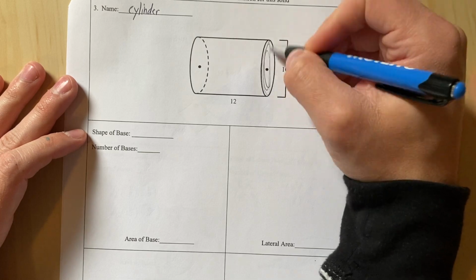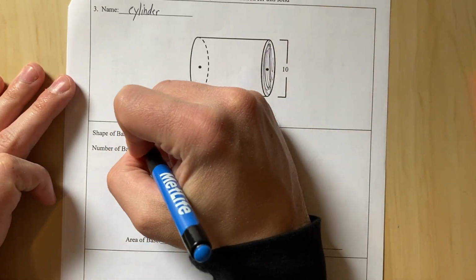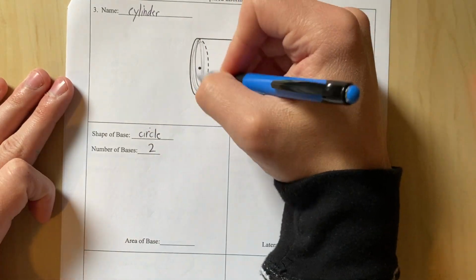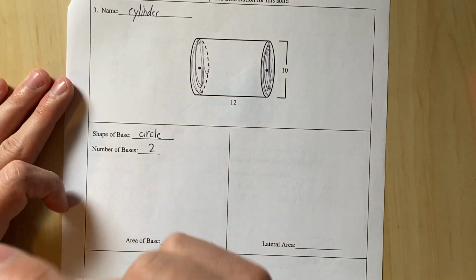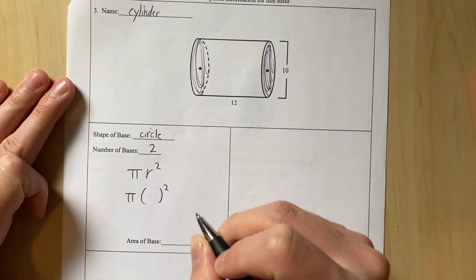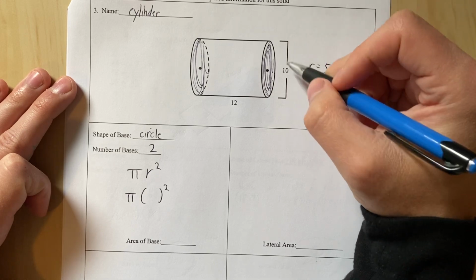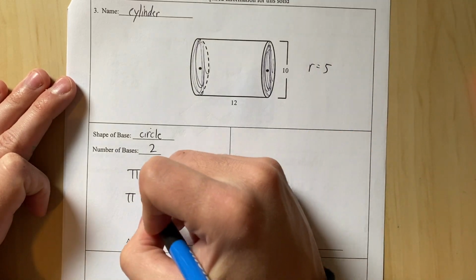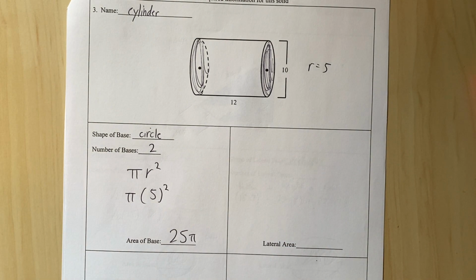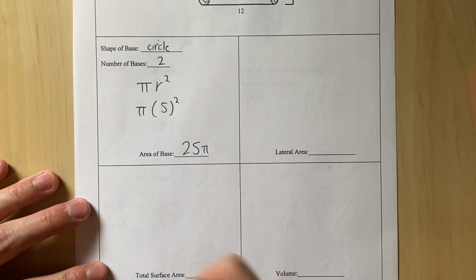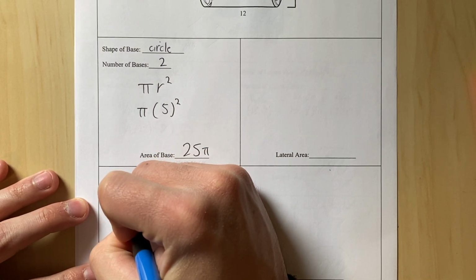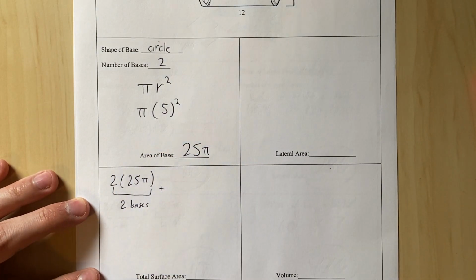Okay, so we know obviously that this is your base, which is a circle, and there's two of them, front and back. Okay, we only want one base. So that's pi r squared, and the radius is 5. This is 10, this is 5. So one base is 25 pi. Okay, so in my total, I have 2 of those 25 pi's because I have 2 bases.